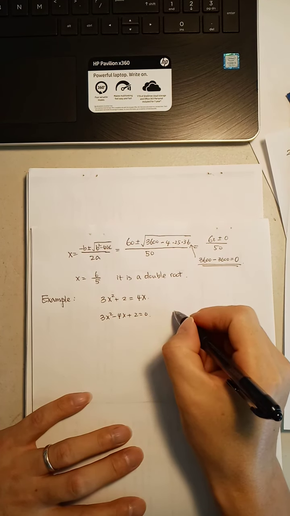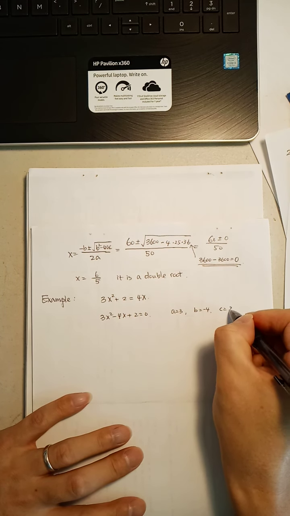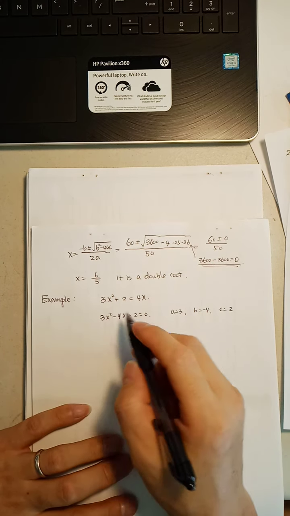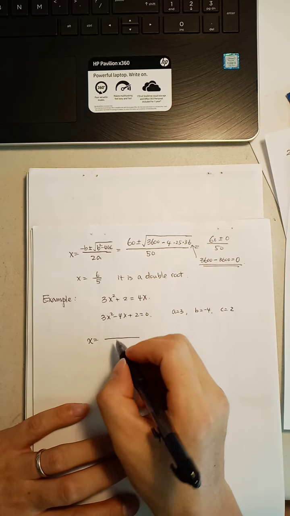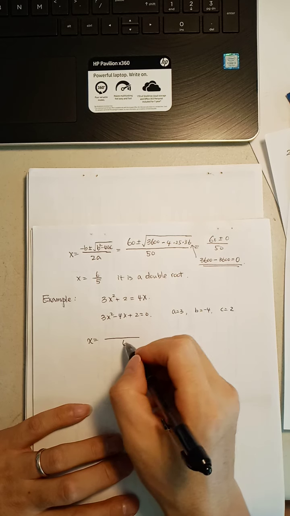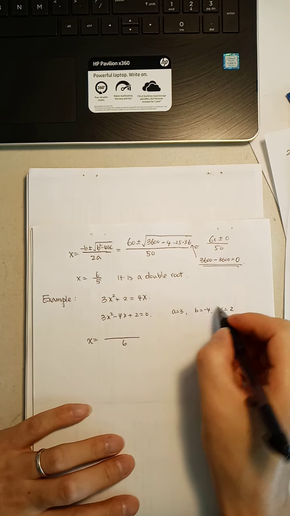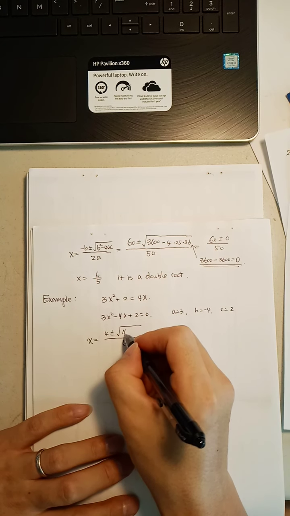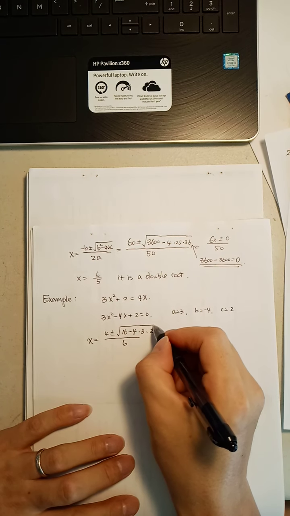And then you see that a is 3, b is negative 4, and c is 2. A, b, c must contain the sign if there's a negative sign. The denominator is 2a. The numerator is negative b, which is 4, plus or minus the square root of b squared, 16, minus 4ac.